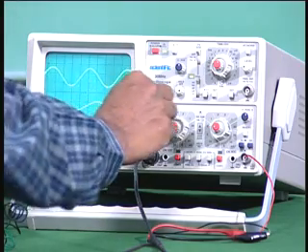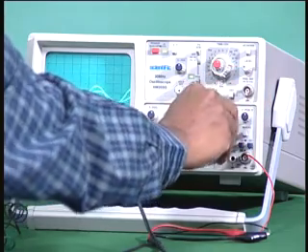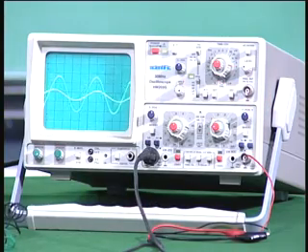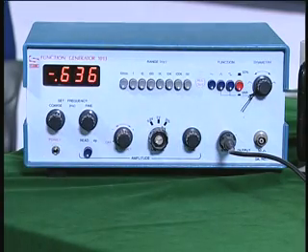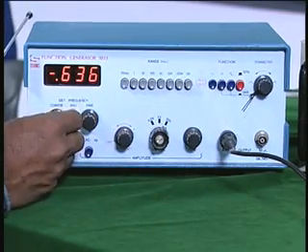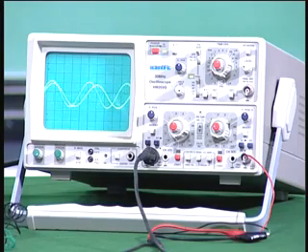So I am using the oscilloscope to bring them together, and if necessary increase the amplitude to make the amplitude equal. I have made them almost equal amplitude, and then I will slowly change the frequency till you get some coincidence. This is almost coinciding. Let me try to adjust it steadily.